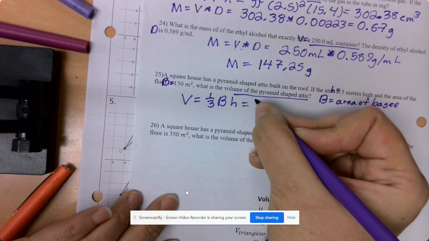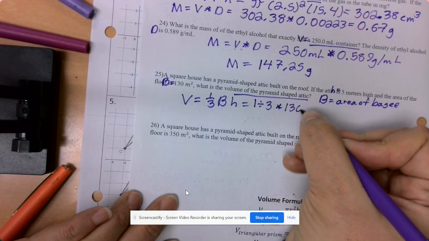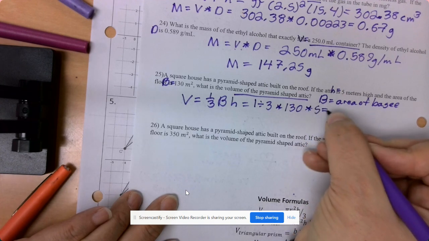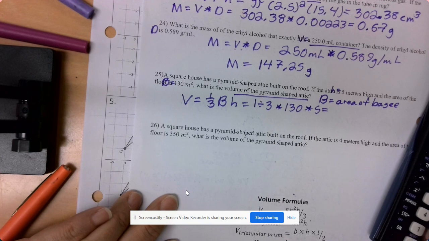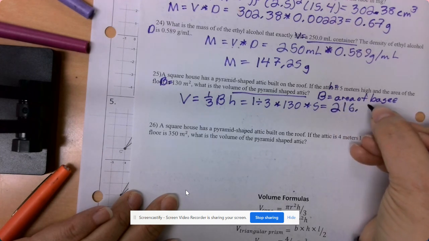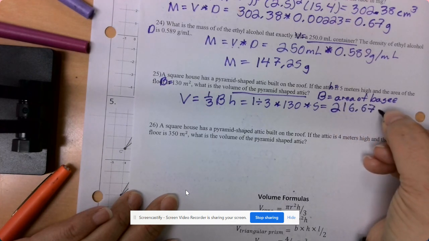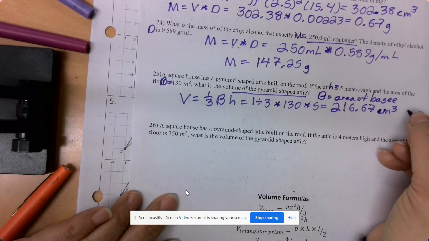So we do 1 divided by 3 times 130 times 5. So we're multiplying those all together. And we get 206.67, 5 and up, rounded up, everybody. And that would be meters cubed.